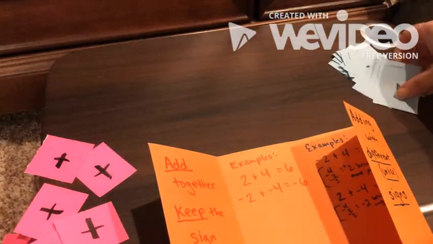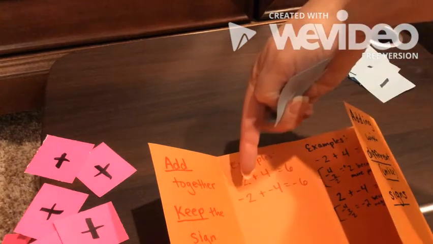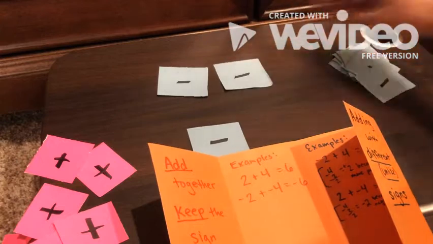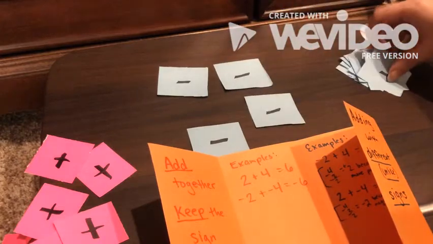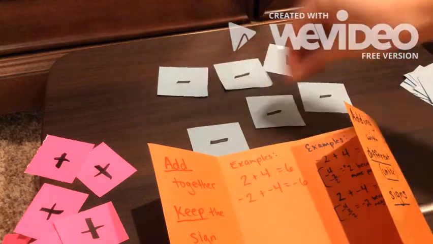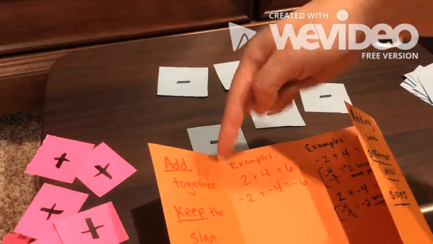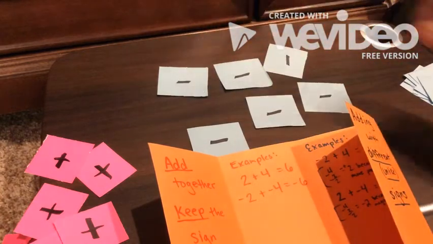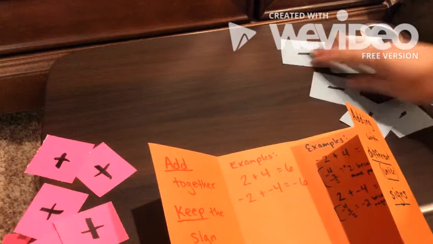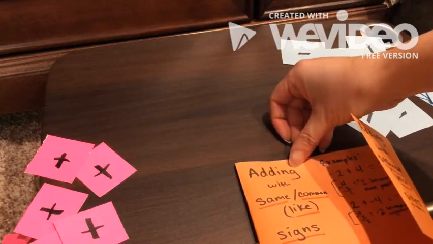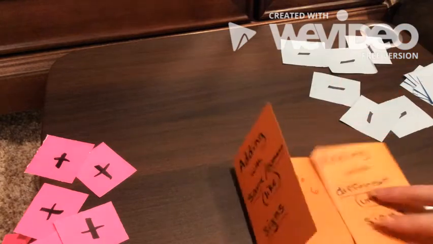The opposite of that would be if we have negative 2 plus a negative 4, we're going to, again, add them together, keep the sign. So we have 6 negatives altogether. So that is adding with the same or common or like signs.